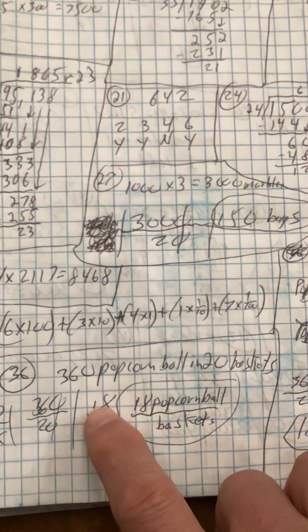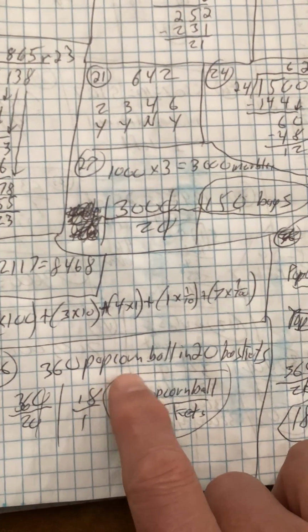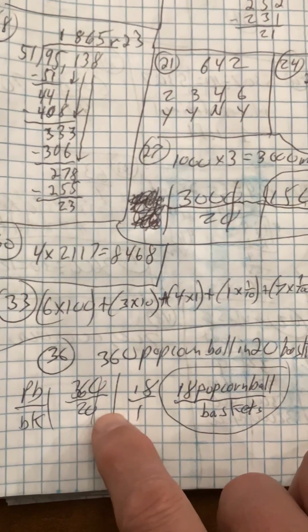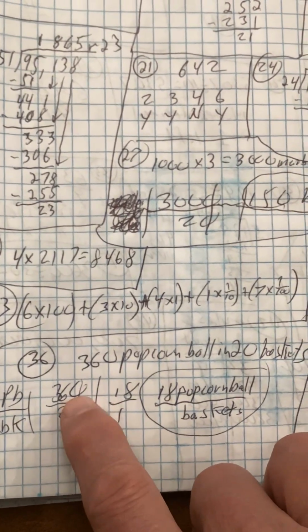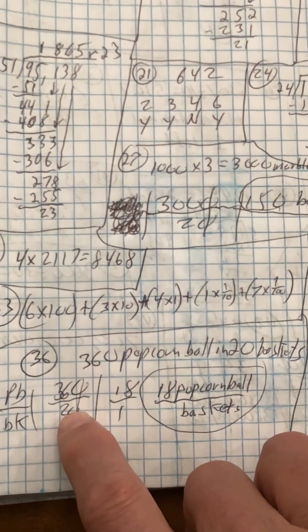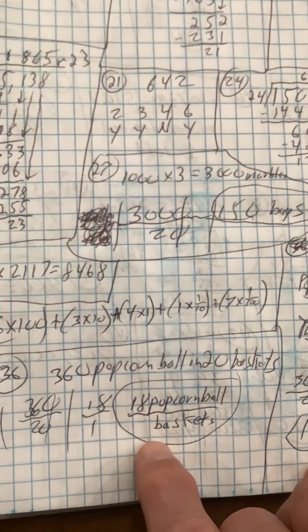And 36, you got 360 popcorn balls and 20 baskets. So that's just half of 36 is 18. You got 18 popcorn balls in a basket.